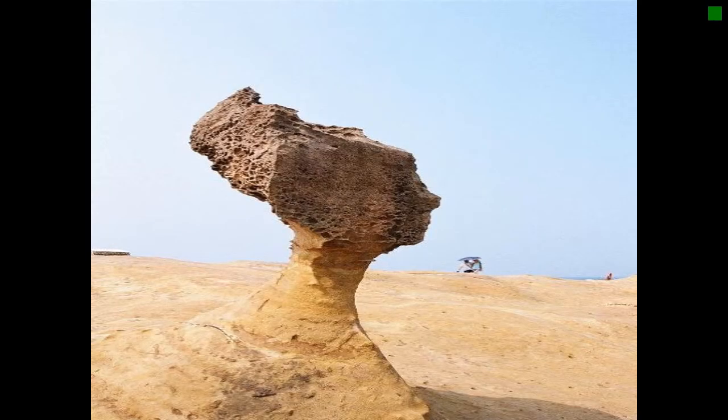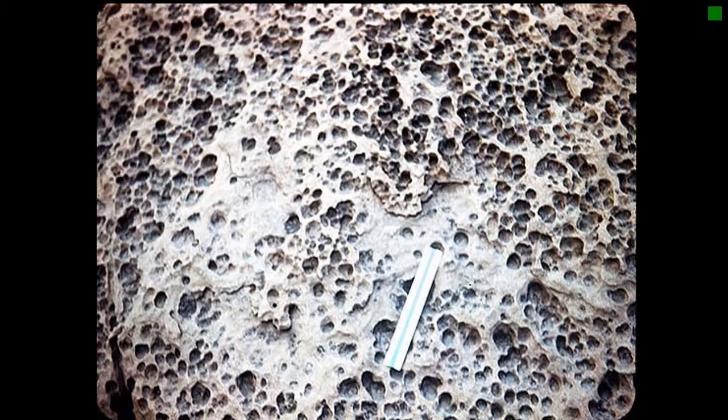What about that one? That's kind of interesting. Well, if we look really carefully here, we can see that there is some water back here. This is actually a beach. You can see a couple people there. And so we might think that maybe during high tide, the water comes up to this level and doesn't quite make it any further. And so it's worn away at that part of the rock there.